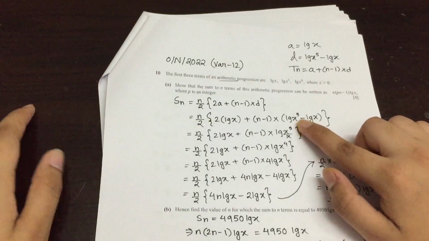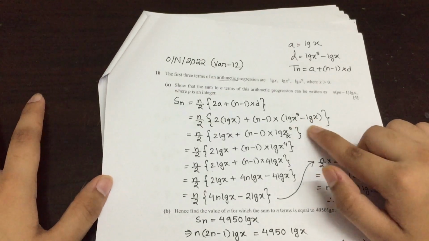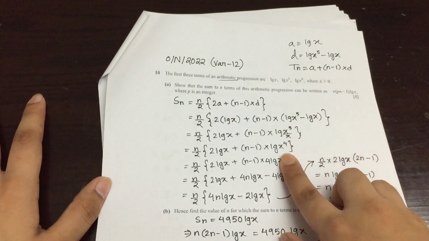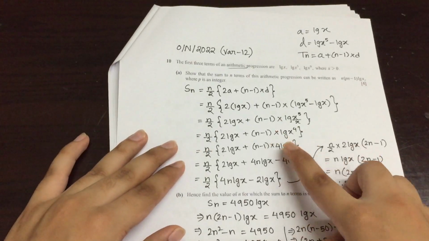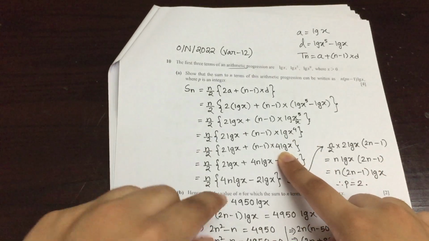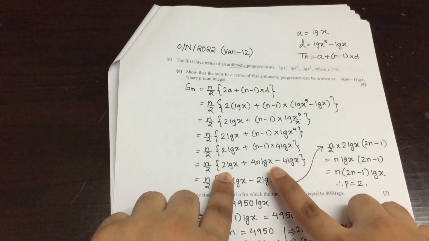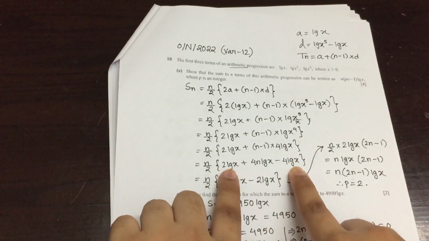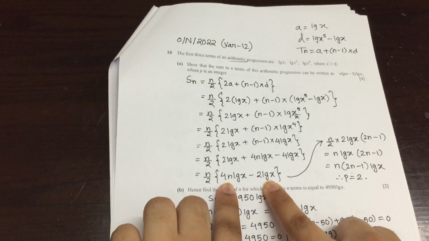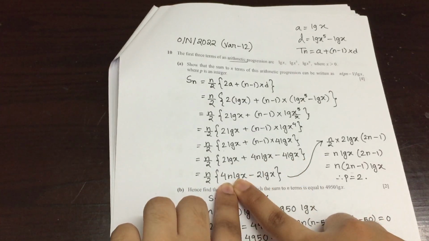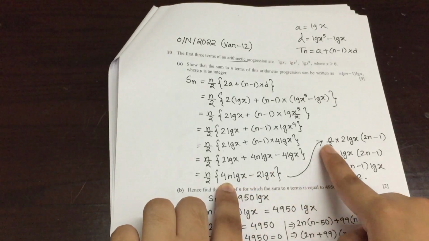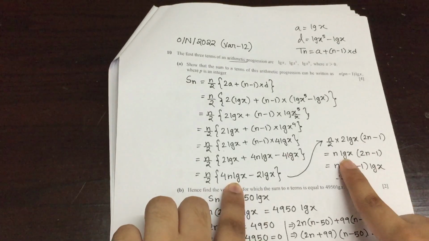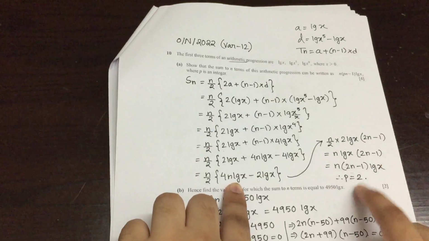Now here, since it's in log, we know that if logs are in subtraction form, we can divide. So log x to the power 5 by x, you can write as x to the power 4. So this 4 comes in front, you can write it as 4 log x. Then 2 log x plus 4 log x, you multiply this 4 log x with n minus 1, you get this. Then you can subtract 2 log x minus 4 log x, you get minus 2 log x, and 4n log x remains the same. Then you can take 2 log x as common. So you are left with 2n minus 1, and you easily get this form where p is equal to 2.